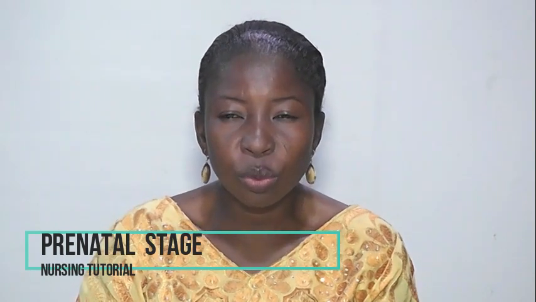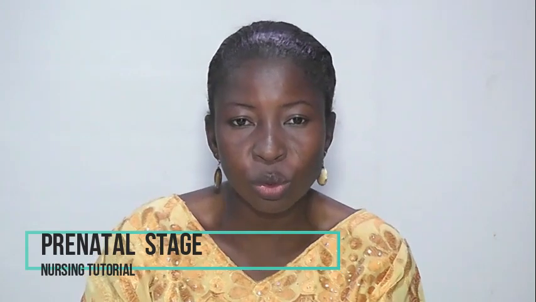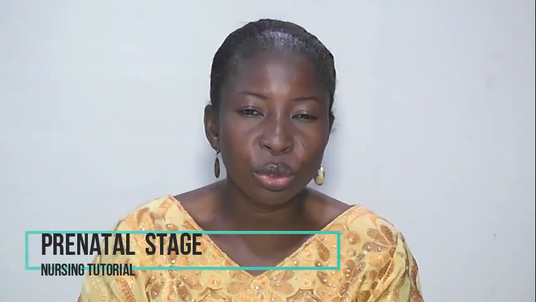The division continues to occur. Once the cell is able to divide up to 16 cells, the group of cells is now called a morula. The morula begins to move towards the uterus. They travel from the fallopian tube down to the uterus.